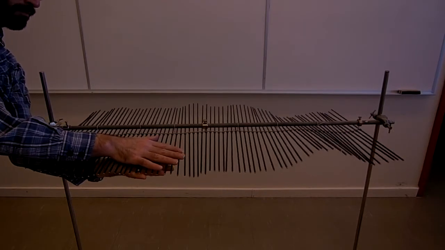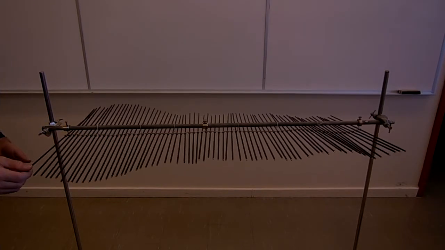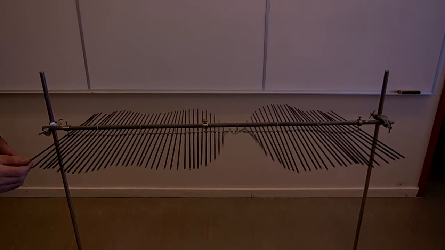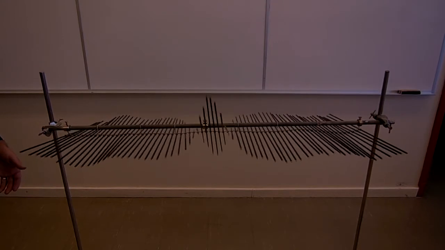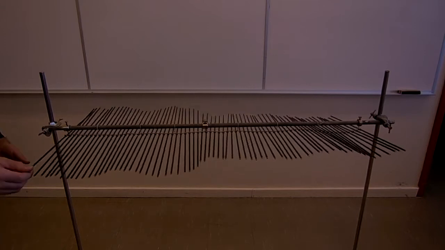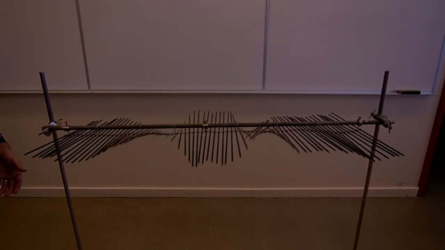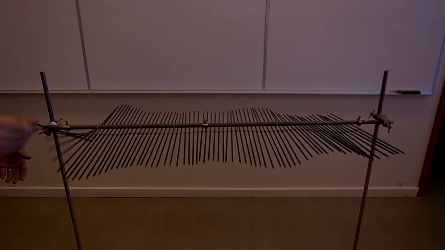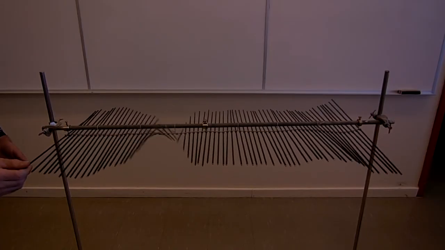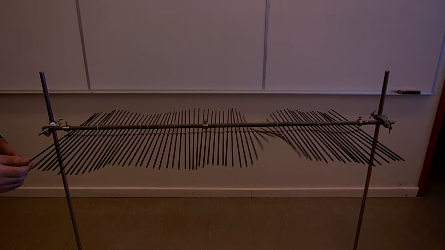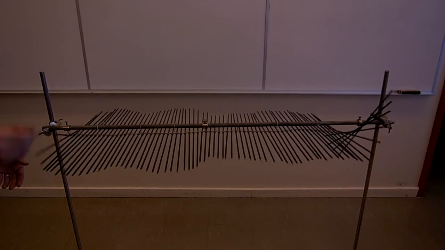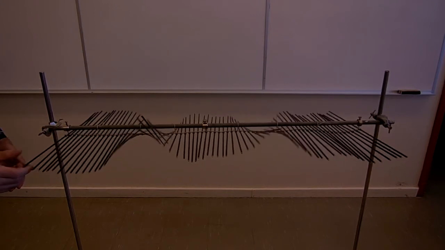So here, I'm going to send a pulse. This is a crest that I'm sending down the wave machine, and it's going to reflect. And as it comes back, I'm going to send another pulse so that two crests meet each other. So watch it again in slow motion, and pay attention in particular to what is happening as the two waves are overlapping each other.